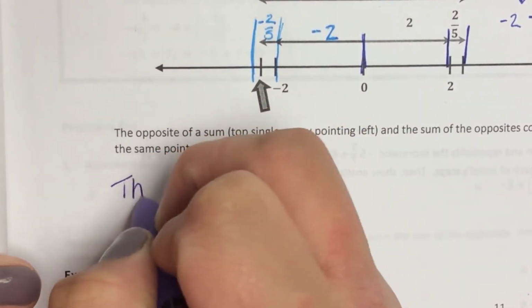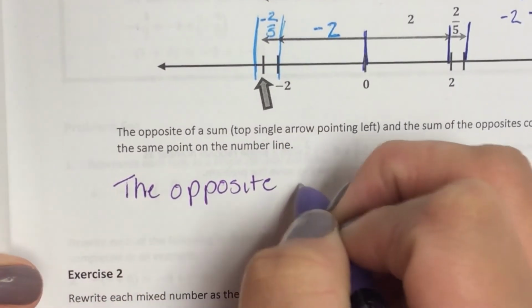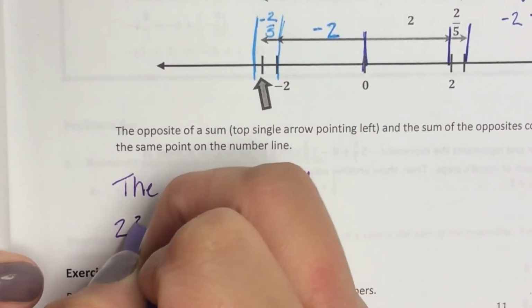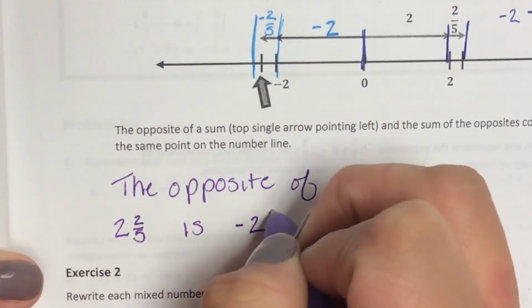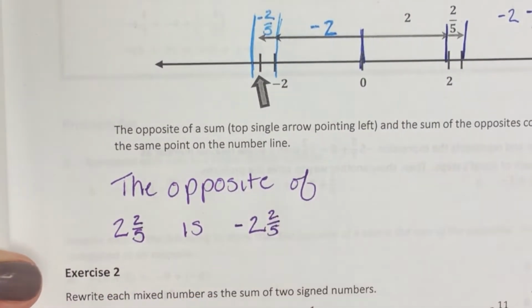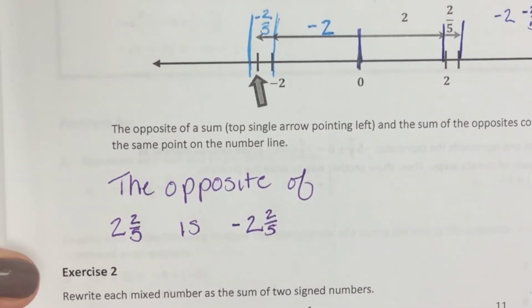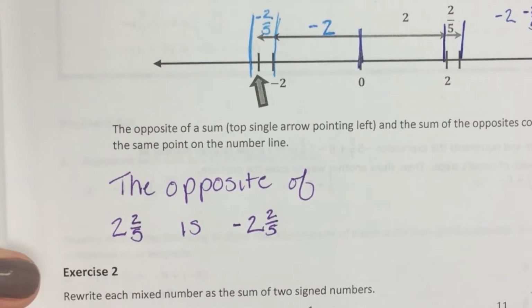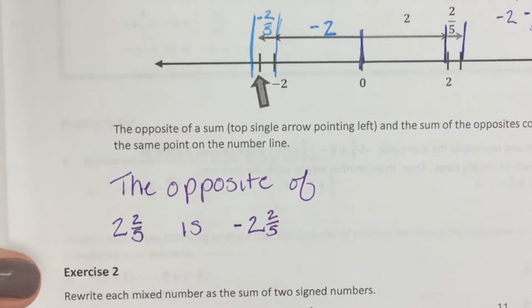The opposite of 2 2/5 is -2 2/5. Which that should probably not be a surprise to you since we've been talking about opposites quite a bit. And it's just the negative or positive version of the other number, so in the opposite direction.